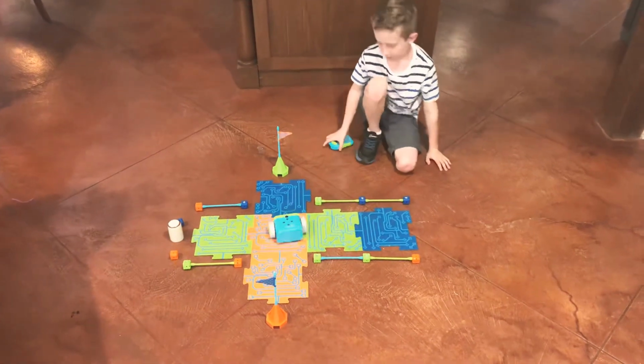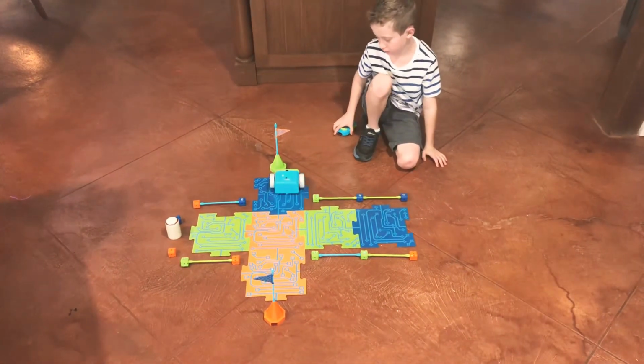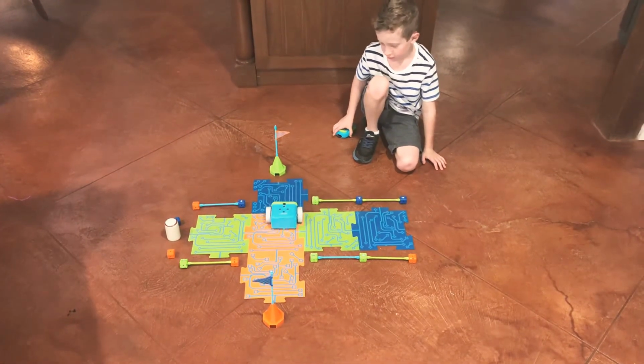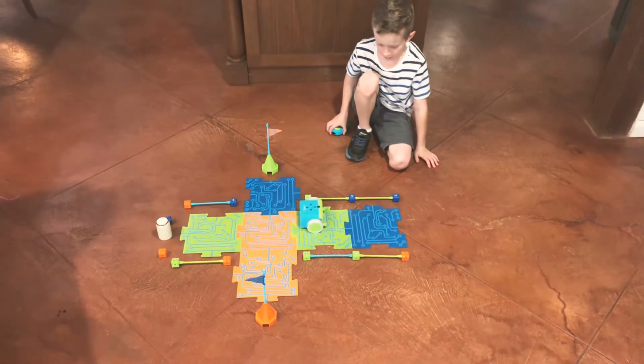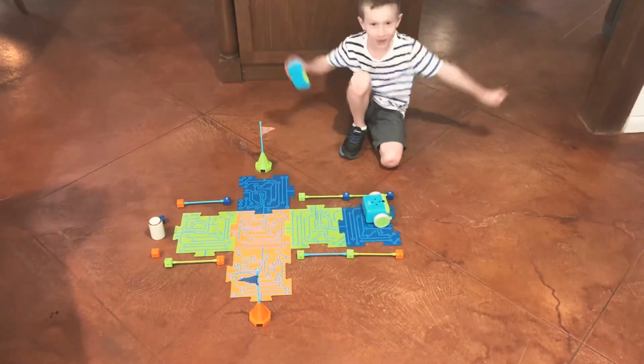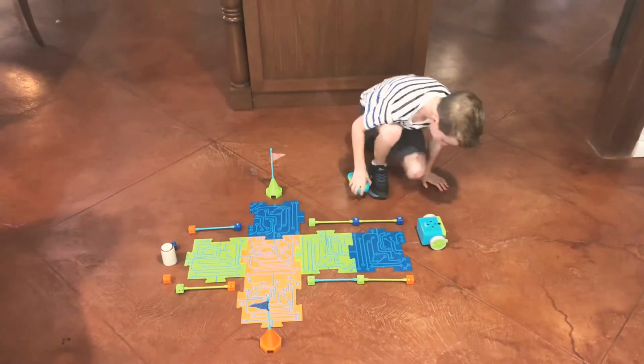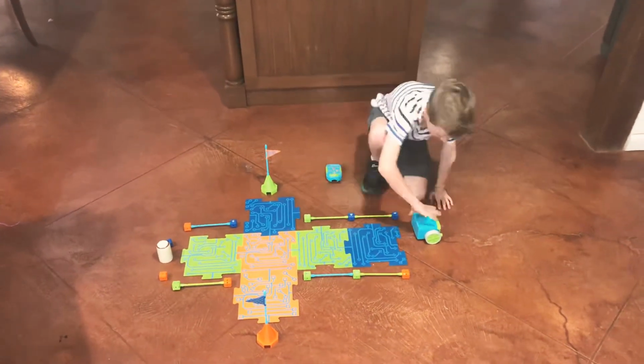Okay. Hit something, backed up, try another direction. Backed up, try another direction, and off he goes. So let's try another direction. Remember, we're not going to reprogram it, we're going to just try another direction.